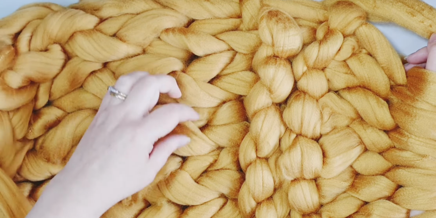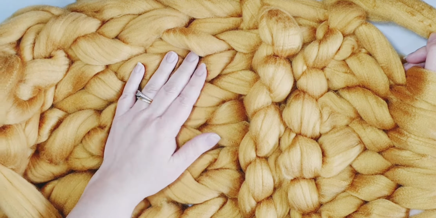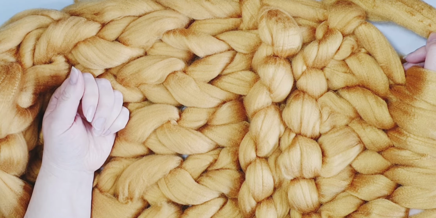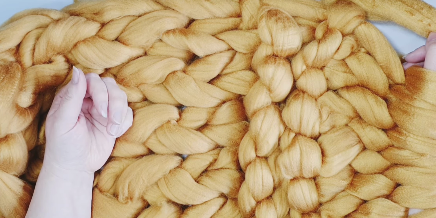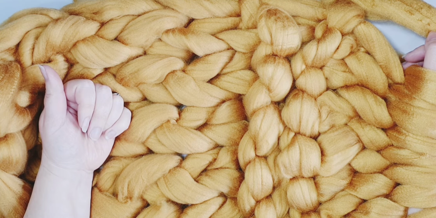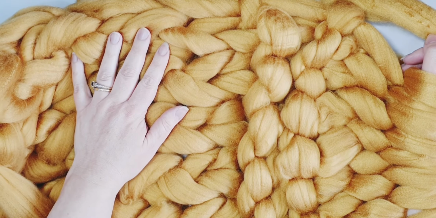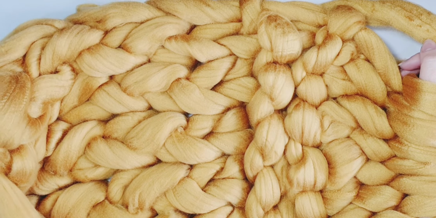The choice is yours really. You can really go as complex as you like, but it just adds another element of interest really to your blanket to start using different types of stitch.